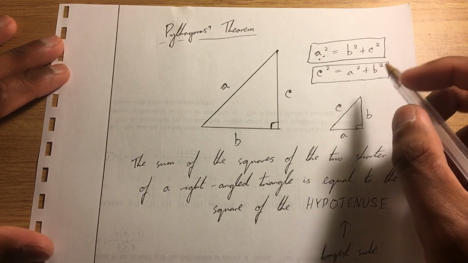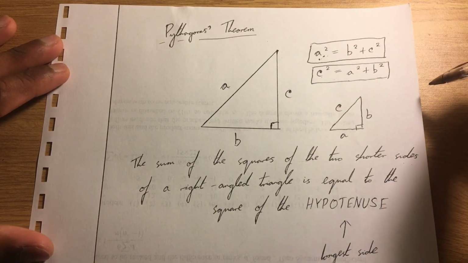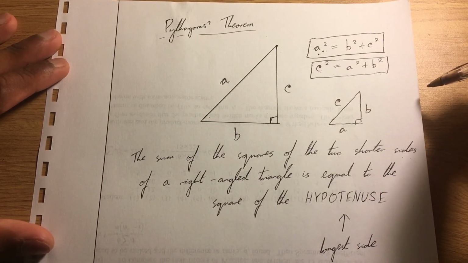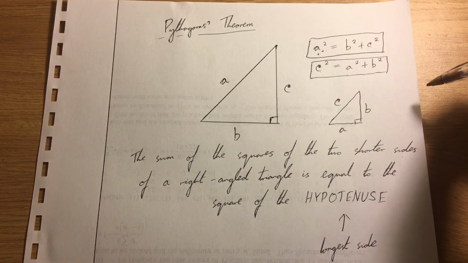So there's a really brief introduction to Pythagoras' theorem. In future videos we're going to be going over a couple of tutorials of how to tackle different questions.